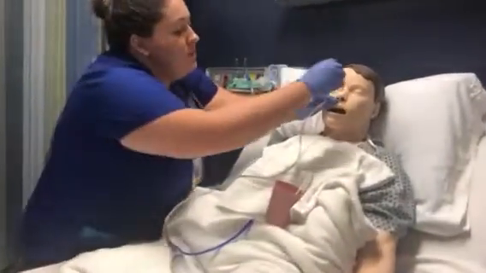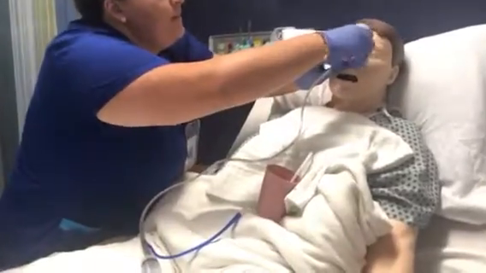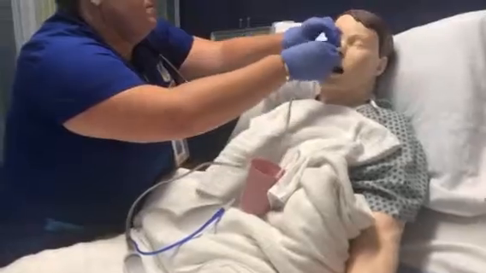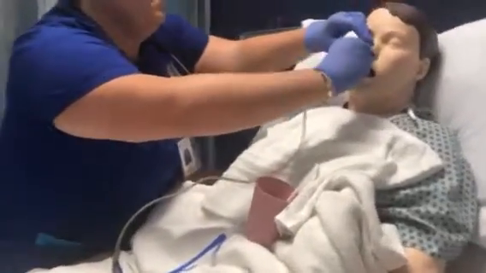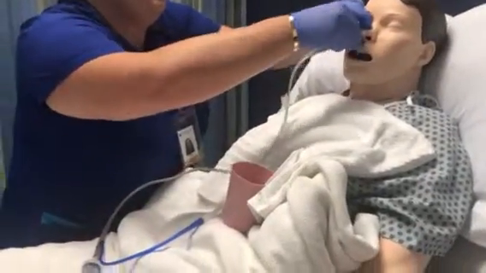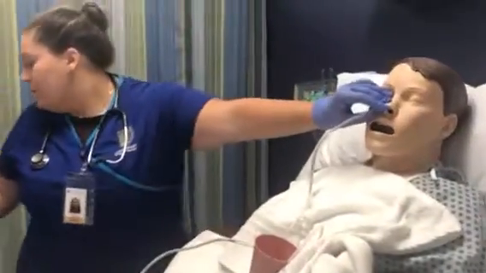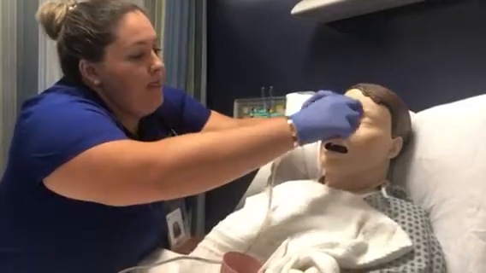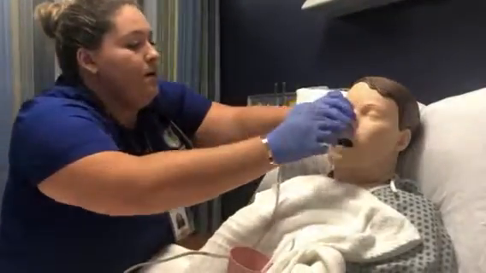Place this piece of tape. And then wrap it around. Okay, wrap it this way. Another piece of tape on top. Okay.